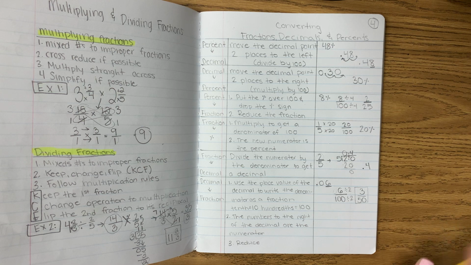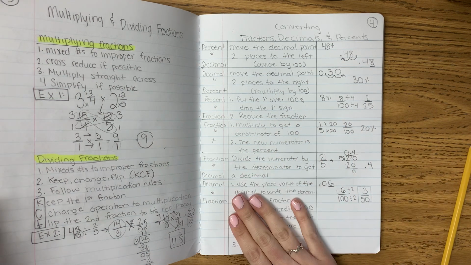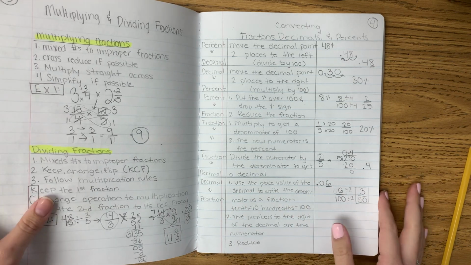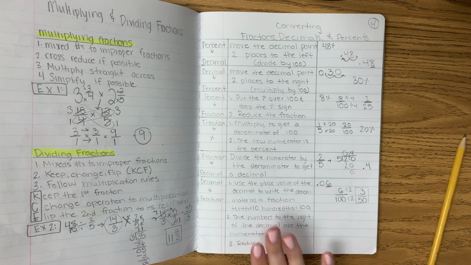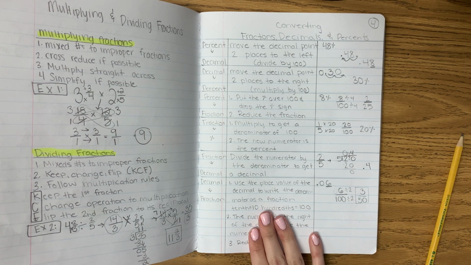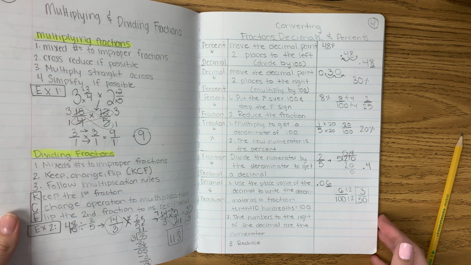All right, so you're going to do a couple practice problems with this. Again, this is review, but this is something that's very useful to have as you go forward in your math this year and even in the future. So please reference this, and if you have any questions, reach out to your math teacher.